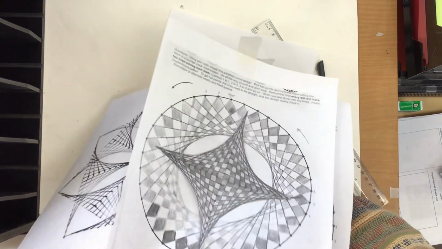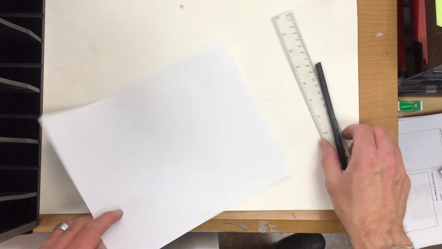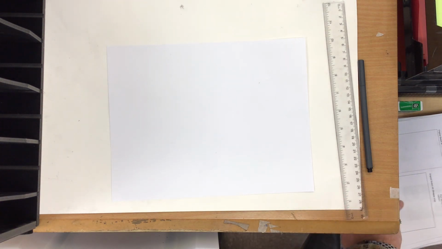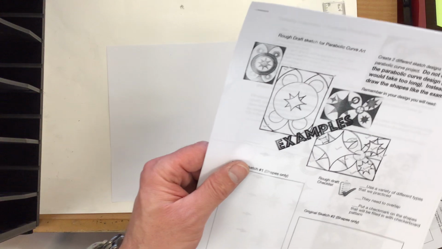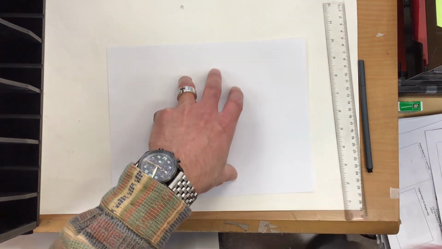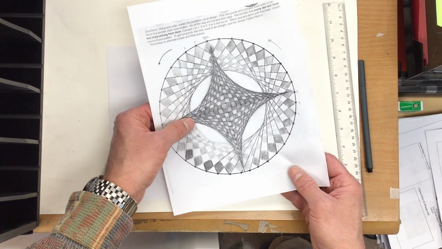So the first thing is let's take a look at maybe a circle, okay? So if you wanted to make a design, let's say that the design had a circle and had something overlapping, even just something similar to this, right? Well, what would you do to start?